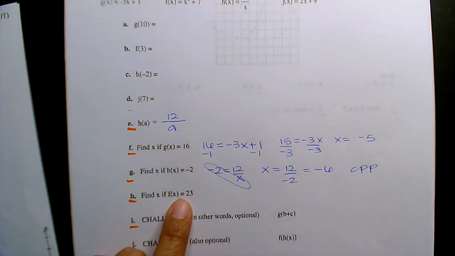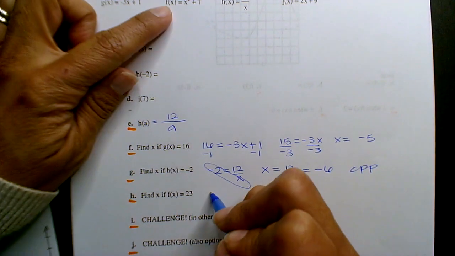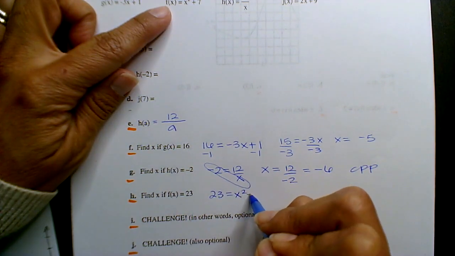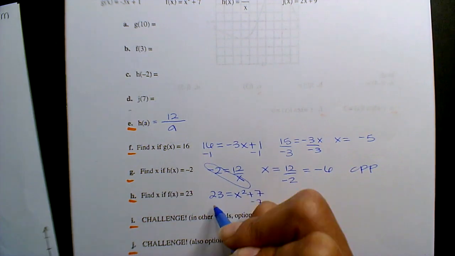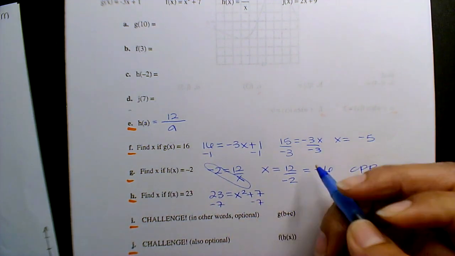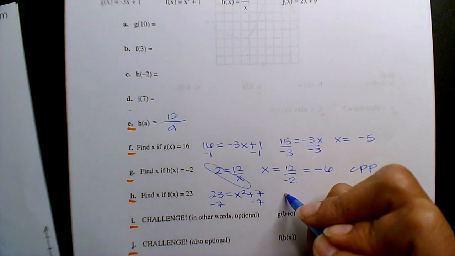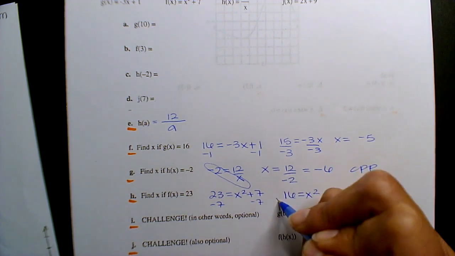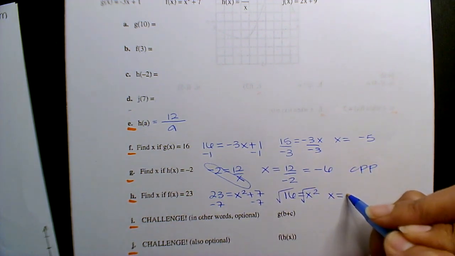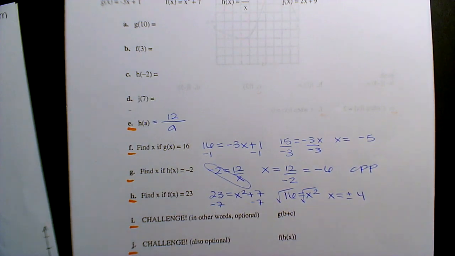Okay, if you have 23 equals x squared plus 7, subtract the 7, is that 16? Yeah, 16. X squared, square root, and you get plus or minus 4. Just know, you guys are good at this. You just gotta know which is your input, which is your output, so just slow down, okay?